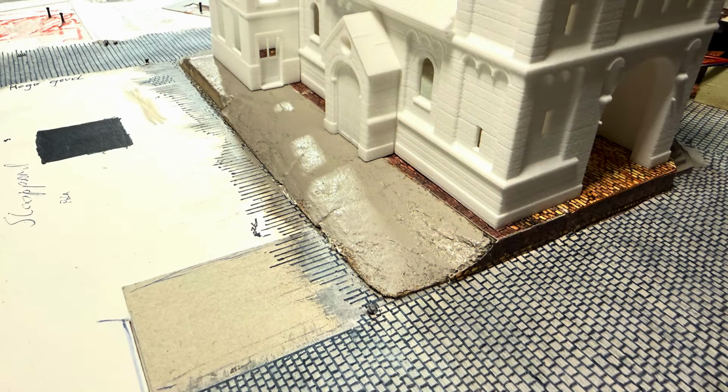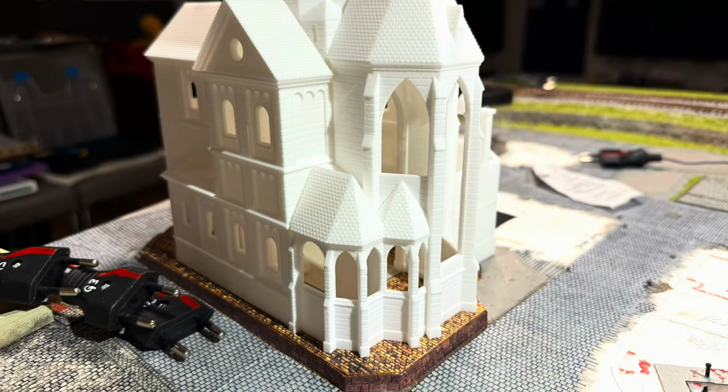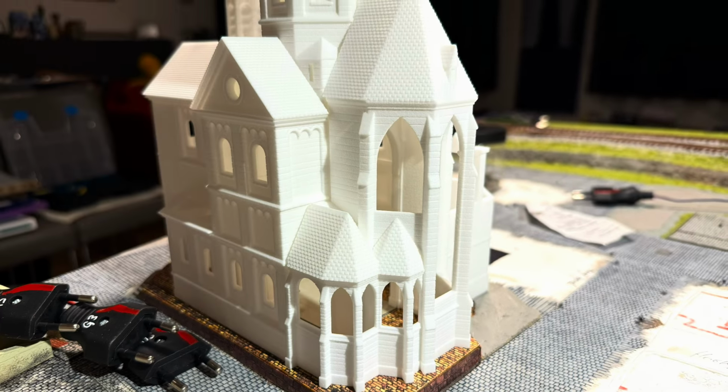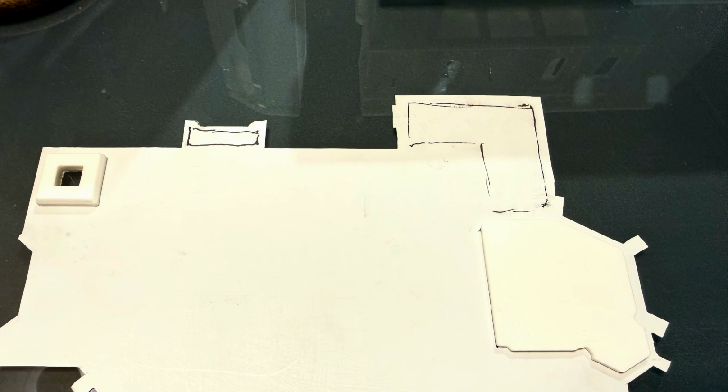The small columns are only 1 mm thick. The new church needs some new stairs on the layout. This base plate with reference points will be glued to the layout.